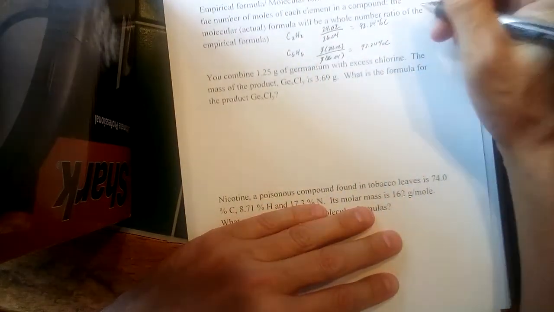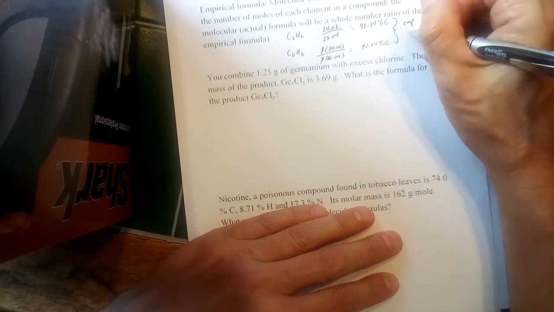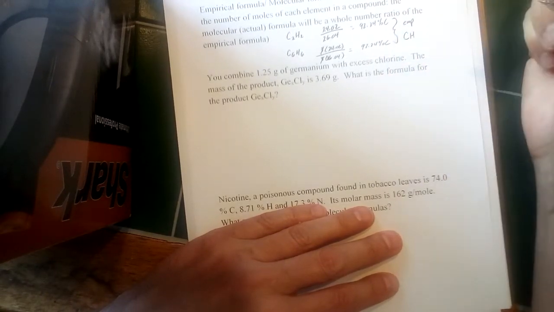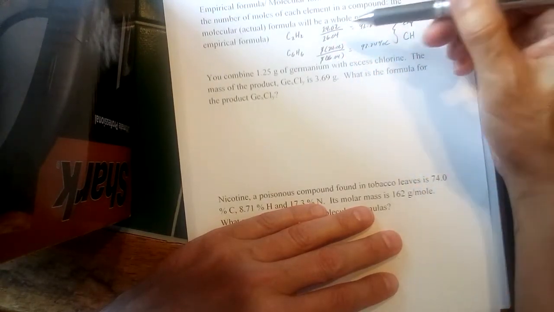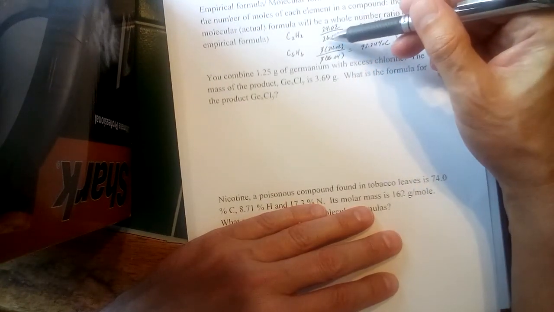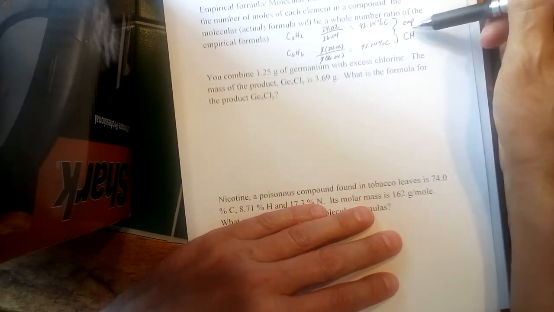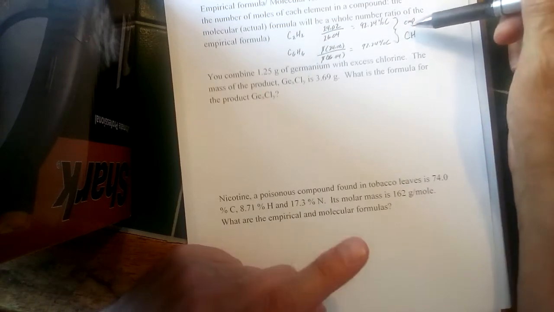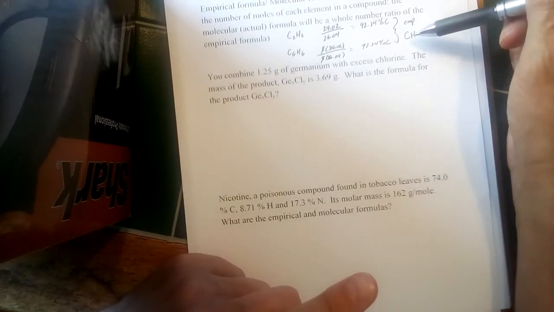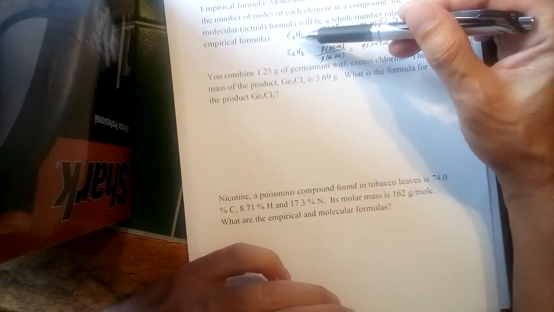So for either of these compounds, the empirical formula would just be 1 carbon and 1 hydrogen, because that would represent the same mass ratio here. 1 carbon would be 12.01, 1 carbon and 1 hydrogen would be 13.02. The empirical formula gives us that same percent composition. So empirical formula, just the ratio, but the molecular formula will actually correspond to what the molecule actually looks like.